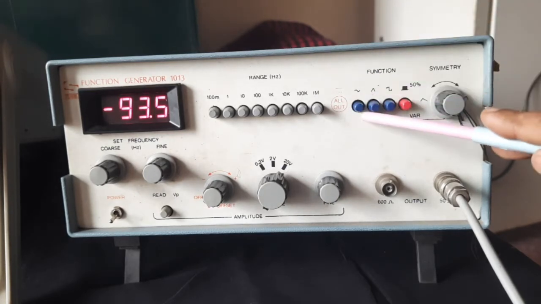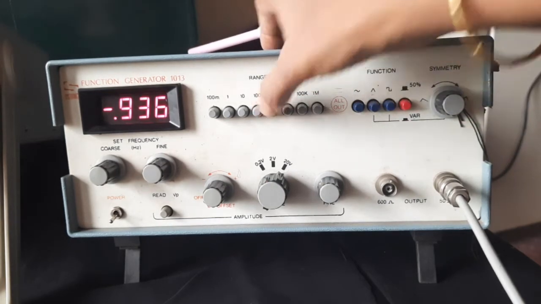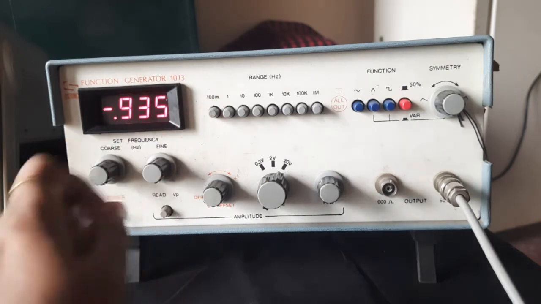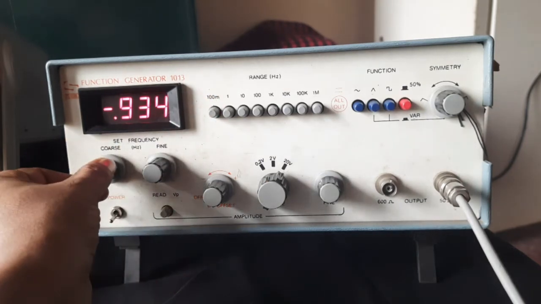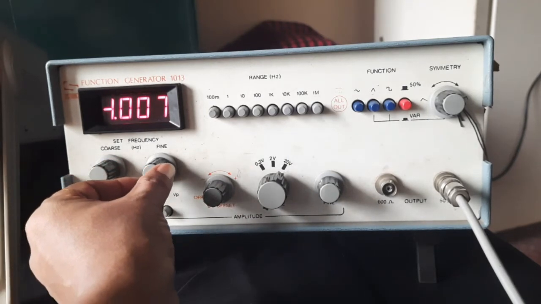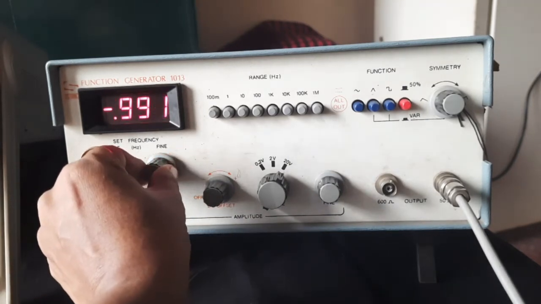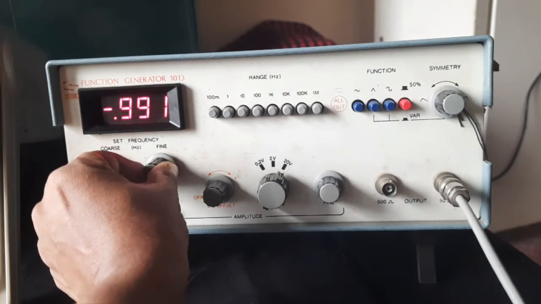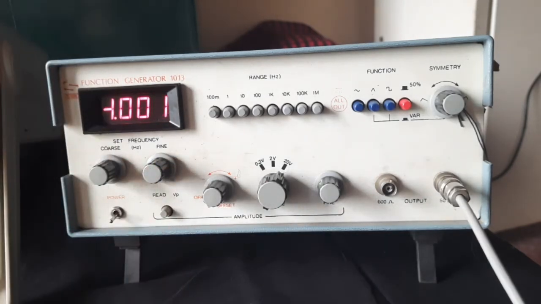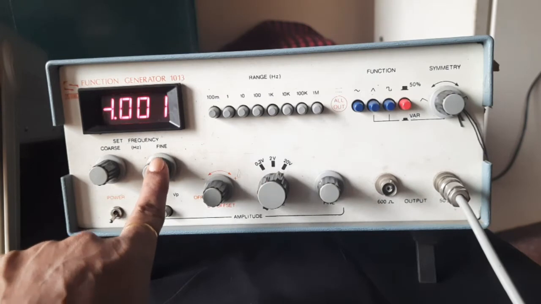Now I have selected sine wave and a frequency in the range 1 kilohertz. So within this 1 kilohertz, I can change the frequency with this coarse knob. I can also use the fine knob for fine adjustment. So I'm adjusting it to a frequency of say 1 kilohertz. The range is 1 kilo. The maximum I read is 1 kilo. So this is a coarse adjustment for frequency. This is the fine adjustment.